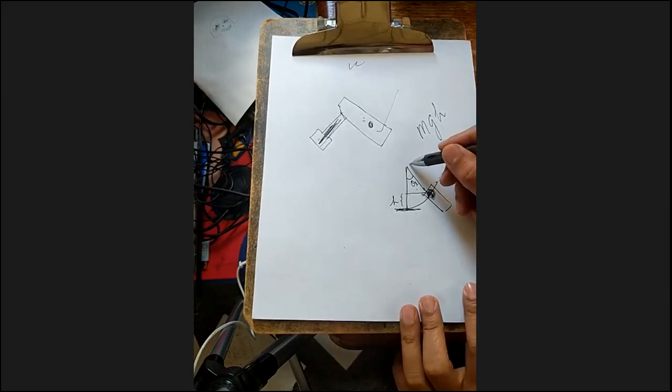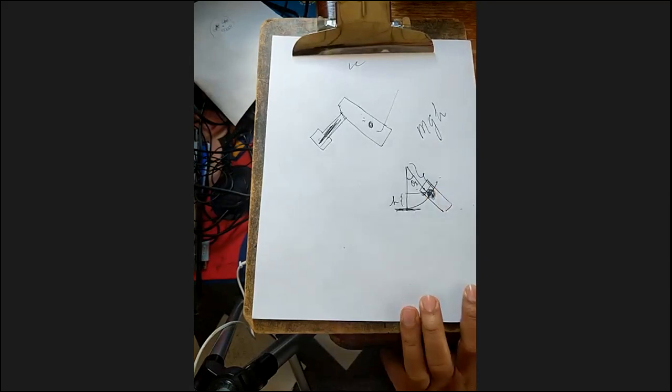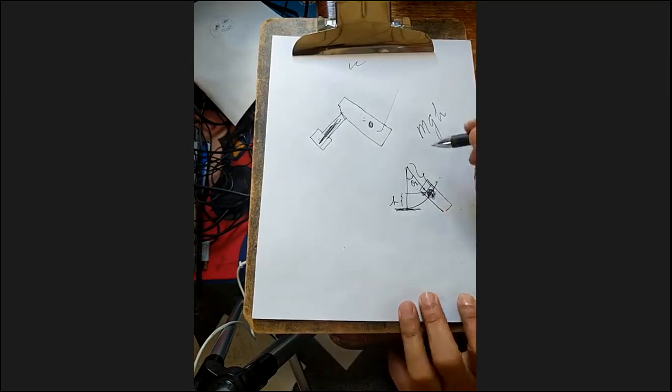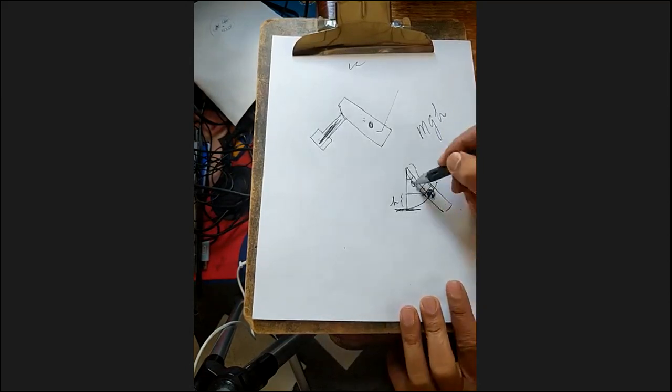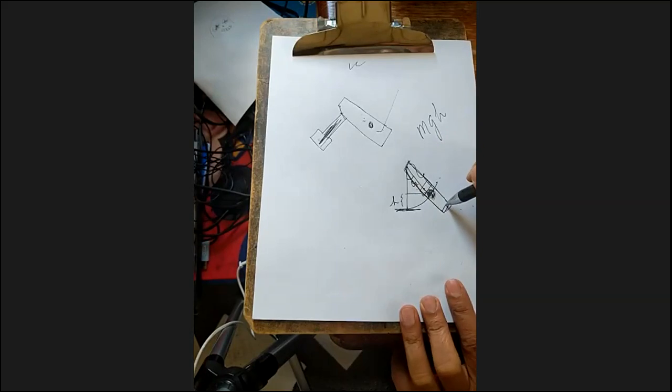What is the distance from here to here? This is the center of mass, right? When you talk about the distance of something from some point, you take the center of mass. This whole thing is L. This is the link, right? And what is the center of mass of this link? L over 2.